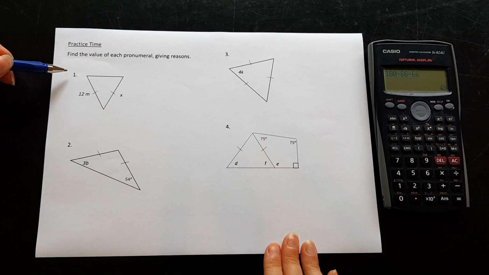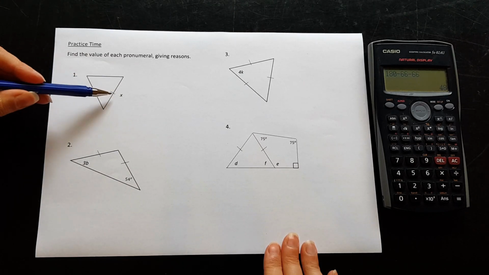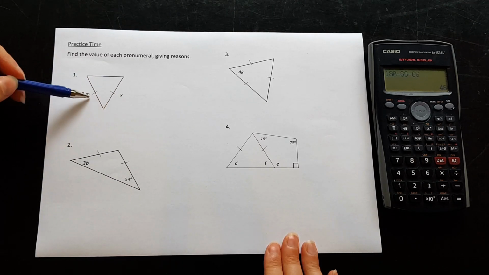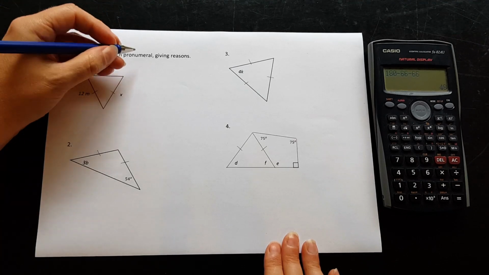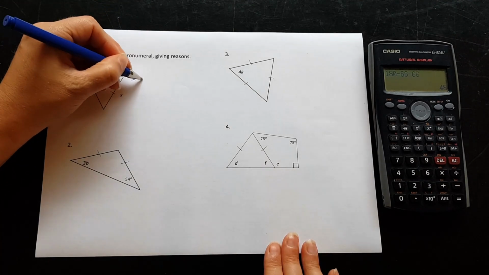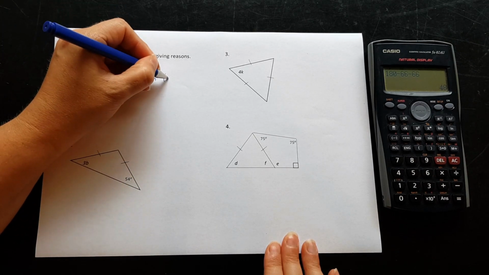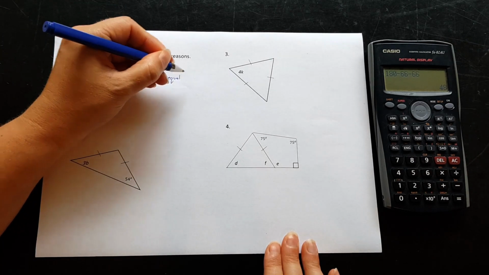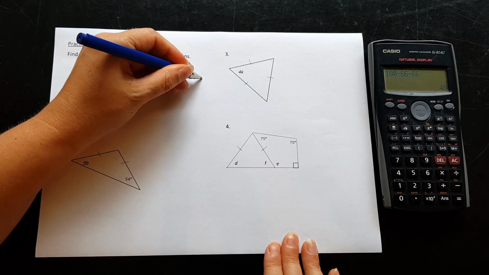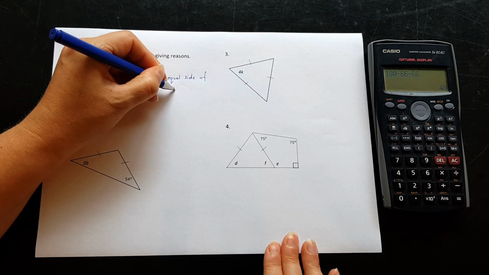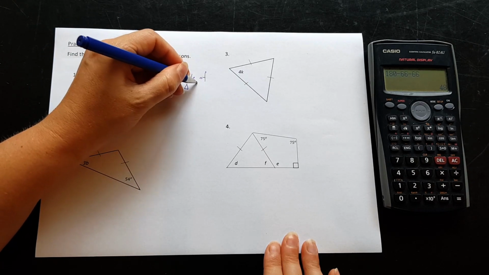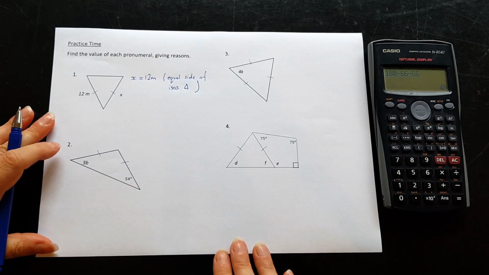For question 1, we want to find the value of X here. We have some markings showing us that this is isosceles, so we know straight away that X is going to be equal to 12 meters because it's an equal side of an isosceles triangle. Okay, that was a nice easy one to get us started.